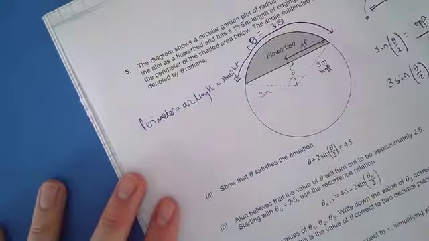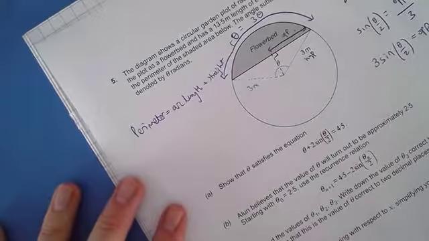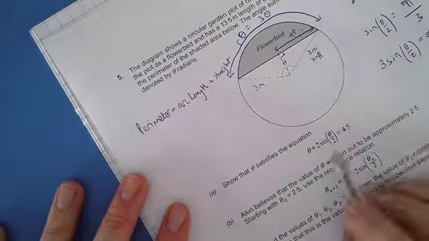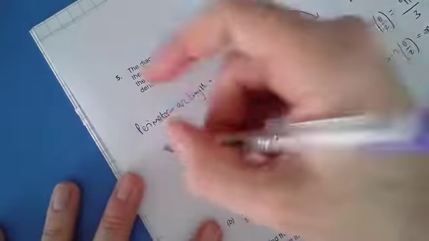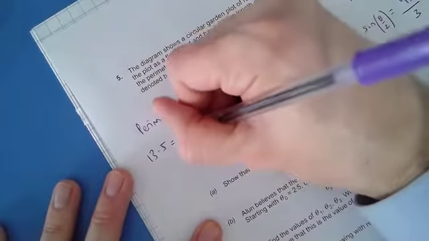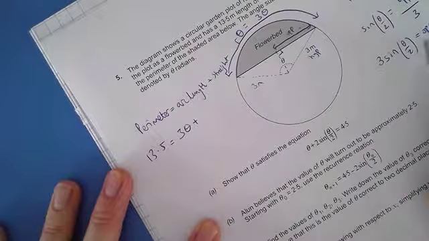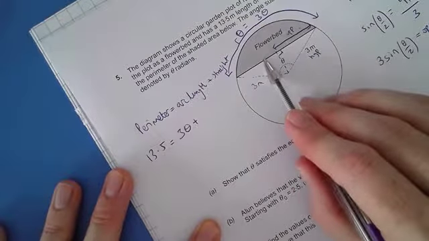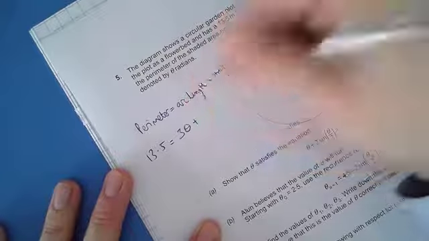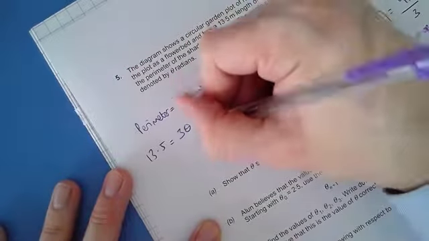You don't have to write it in words. I like to write it in words, though. It just makes me feel a little bit more confident in what I'm doing. The perimeter we were told was 13.5, so that would be 13.5 equals the arc length, so 3 theta, plus the opposite, which was 3 sine theta over 2, but doubled because there's 2 of them. There's that one there as well. So that would be 6 sine theta over 2.